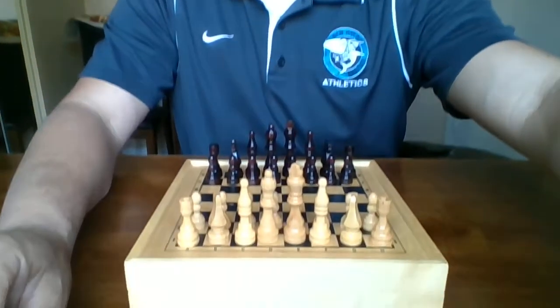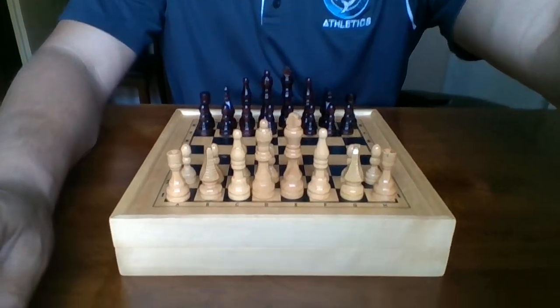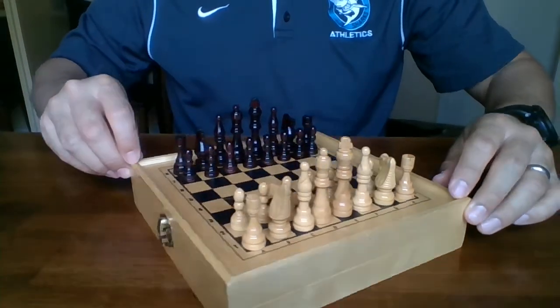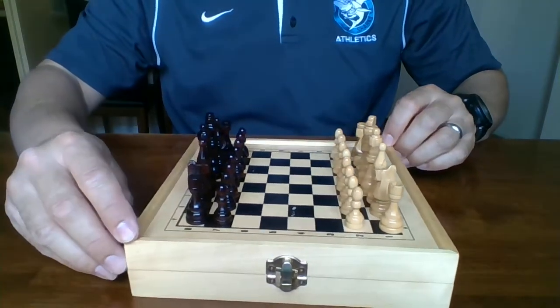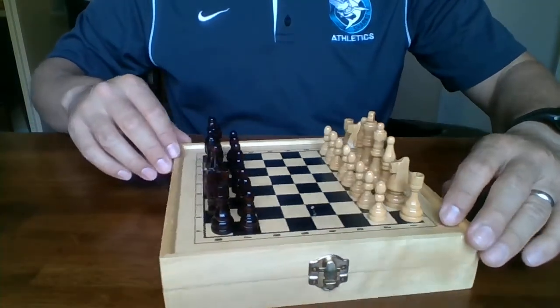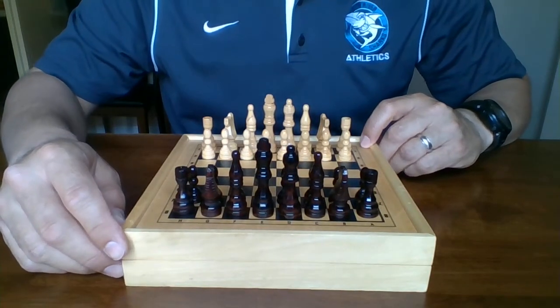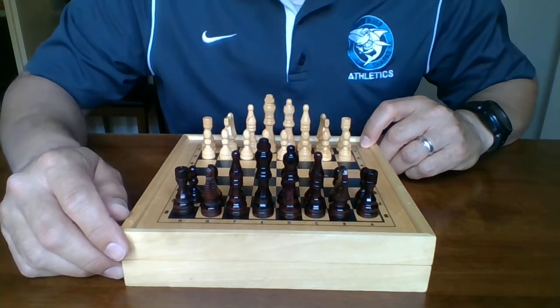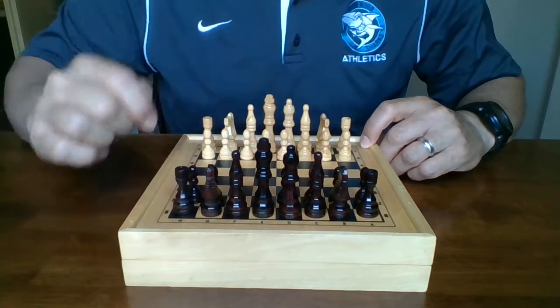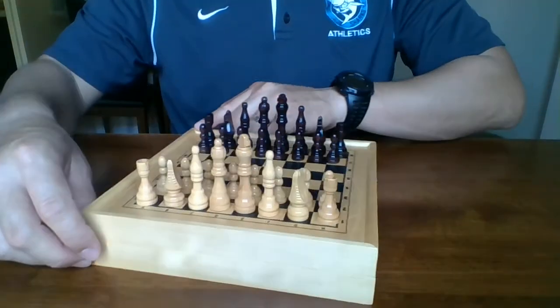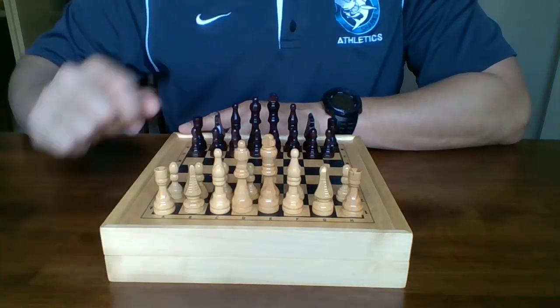Take a look at my chessboard here today. We can see this is how the board is set up, and we will make another video to show you that again later. But just one thing I want to note is that the king is on the E file, and you should see it right there, on both sides. The king is on the E file.